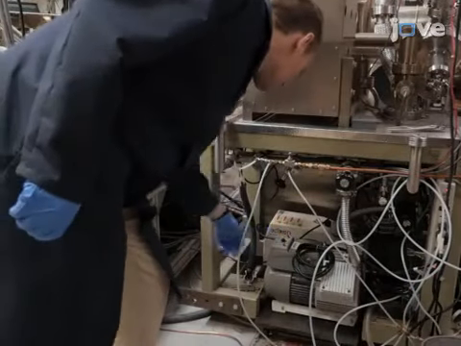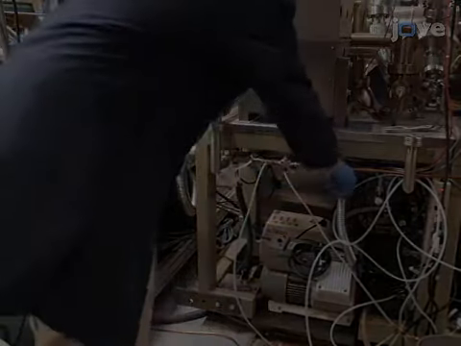Turn on the load lock roughing pump. Open the roughing pump valve and the manifold valve.